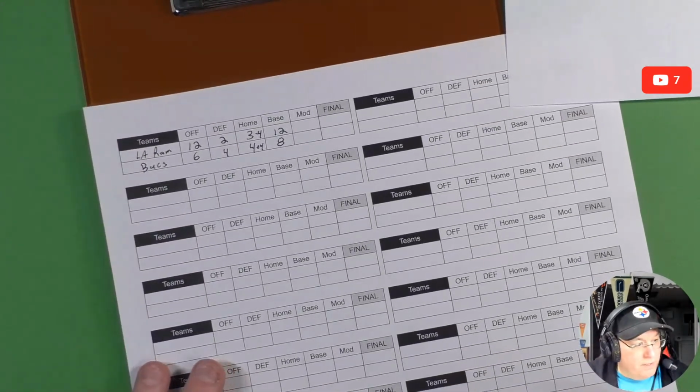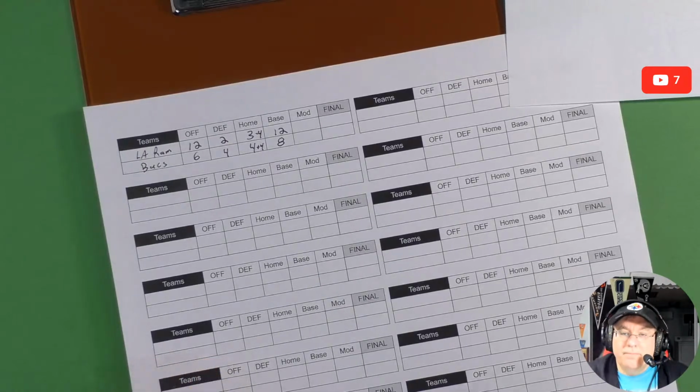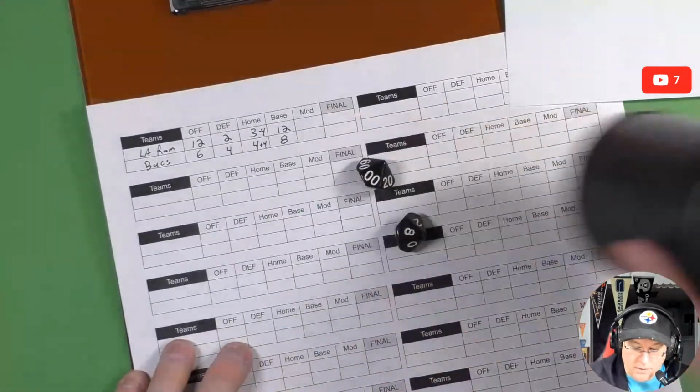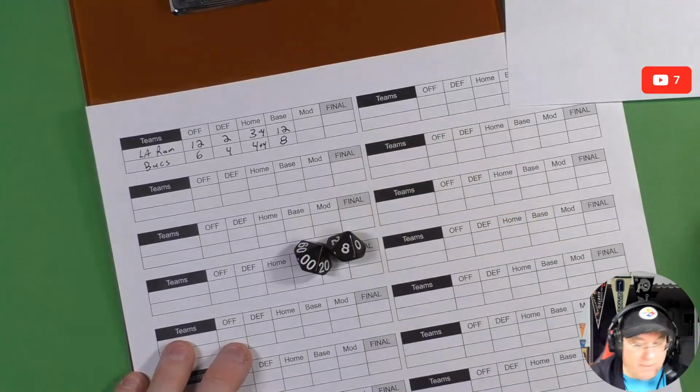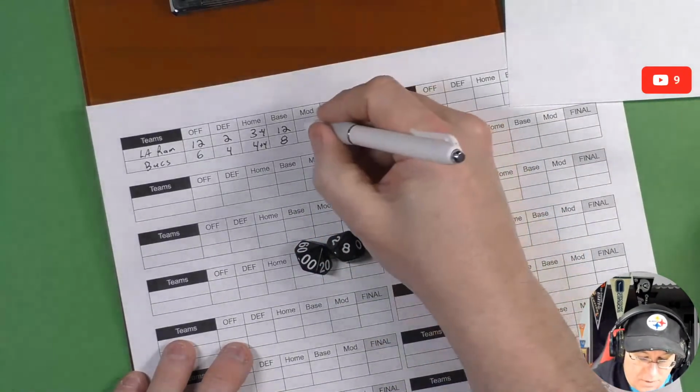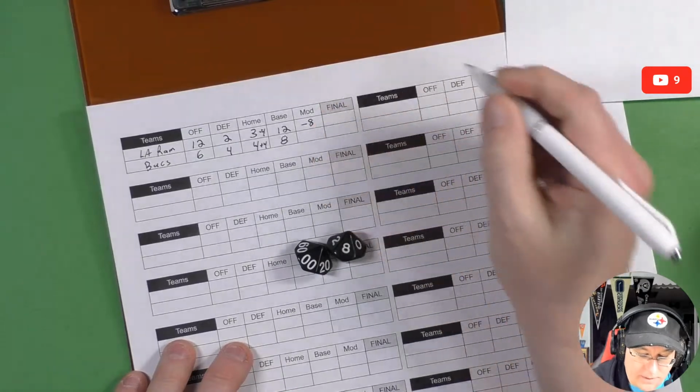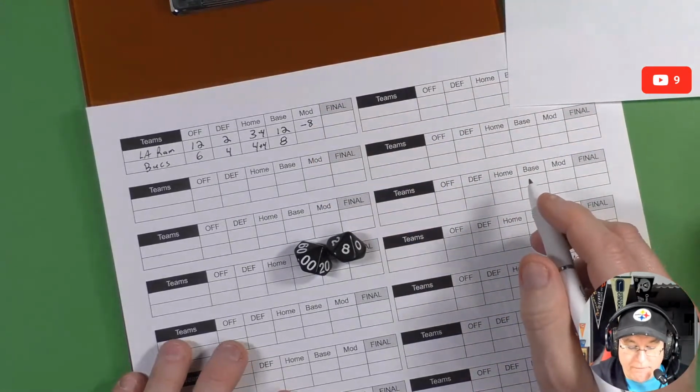So we're going to roll. Again, it's 1 to 100, 100 being the best. And they're going to roll an 8. So a 0, 8 is going to be minus 8. So the modification is minus 8, and that's going to give us actually 4 points.